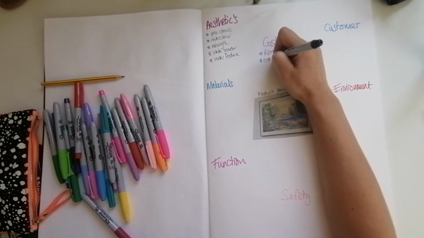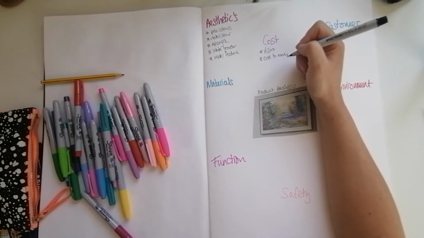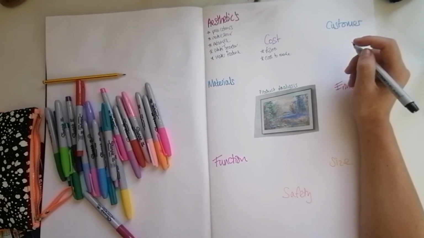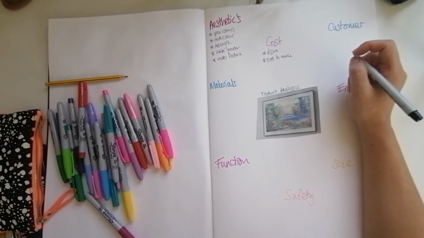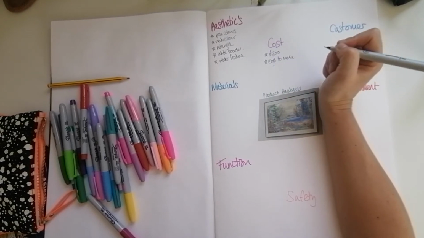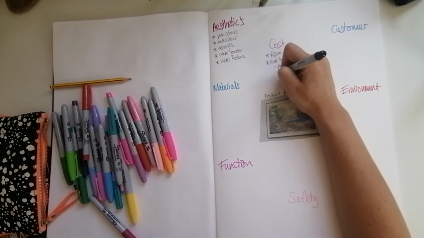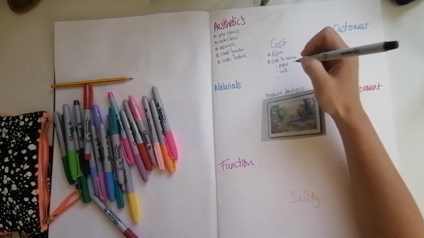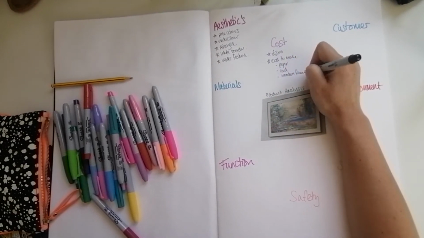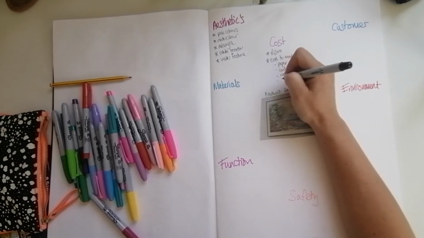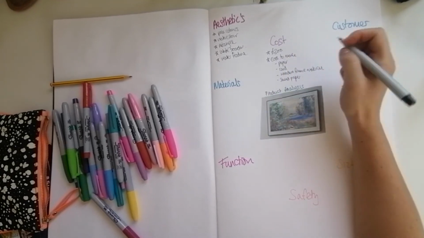So I'm going to write cost to make. And what I want you to do here is list all the things that cost money, because you don't necessarily know how much all of the materials and stuff cost at school. So I want you to list things that cost money when you are making this frame. So the paper would cost money, the card, the wooden frame material, sandpaper to sand it down.